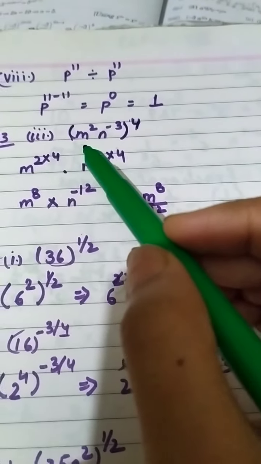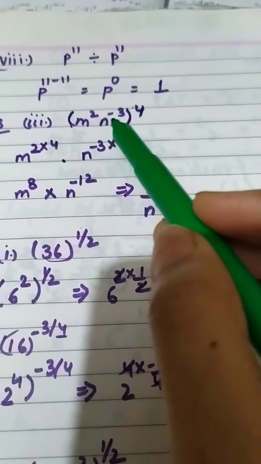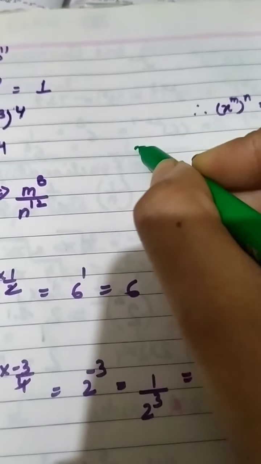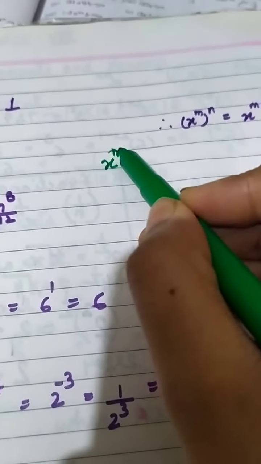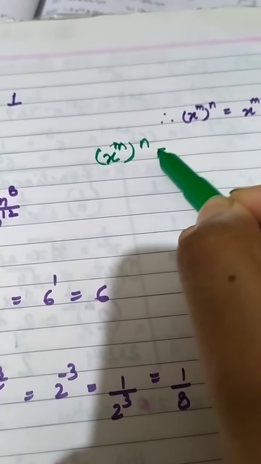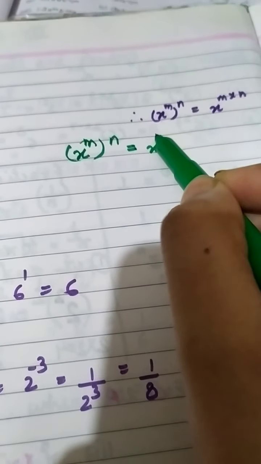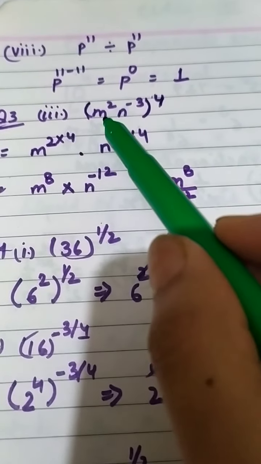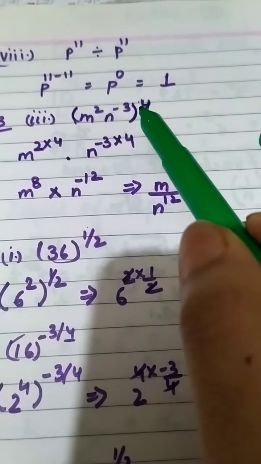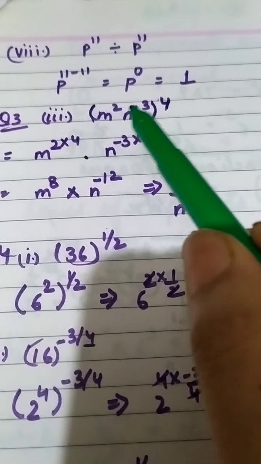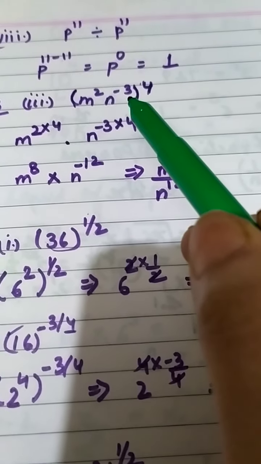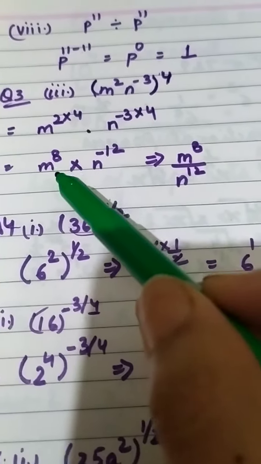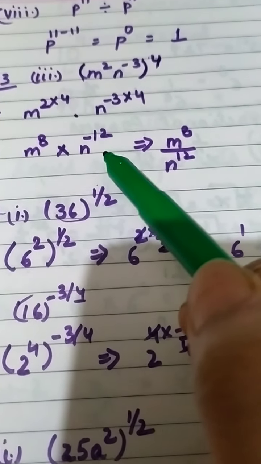In this also you have to do the simplification. Now in this, which law is applied? That is x raised to the power m whole power n. That is, we will multiply the powers. That will be x raised to the power mn. Similarly, in this also m has power 2. Then m has power 4. So 2 multiply 4. Then n has power minus 3. Then we will multiply this also by 4. Then m raised to the power 8 and n raised to the power minus 12.